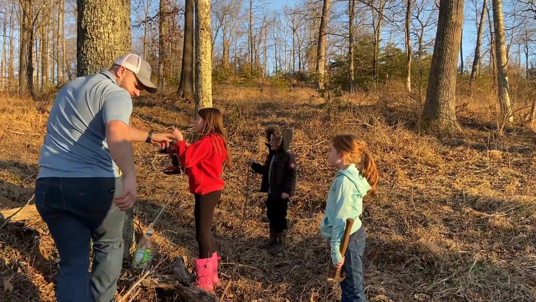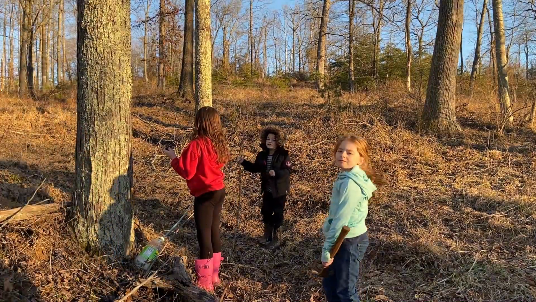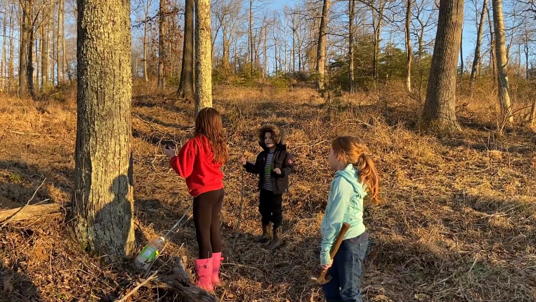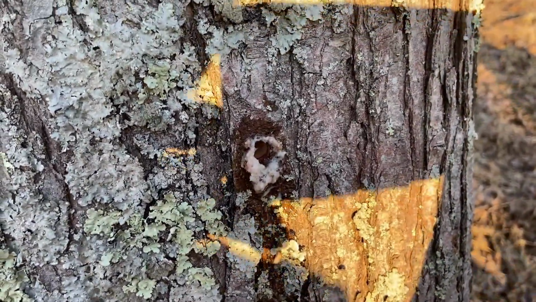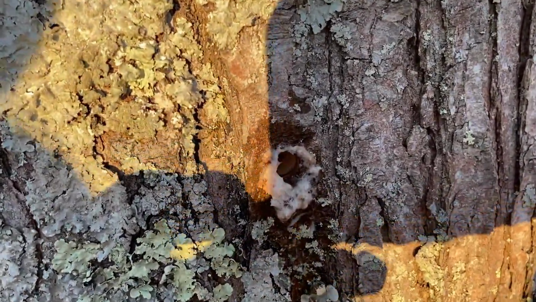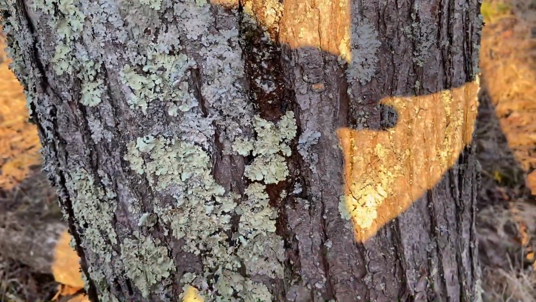We need to hurry up. Hold on. I want to get a close up of the sap right now. All right. McKenna, that's the hole you just drilled in the tree. If you look closely, the sap is running out of the tree right now. Yeah, we need to hurry up and do something.